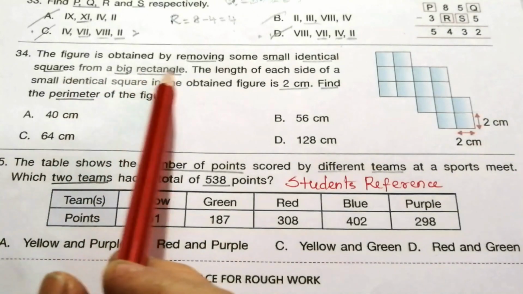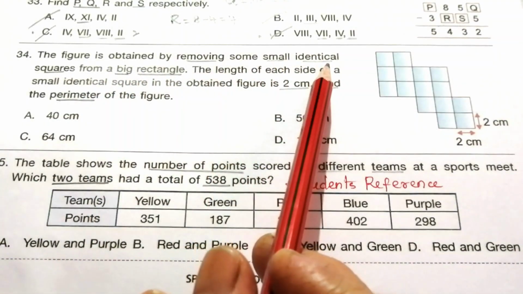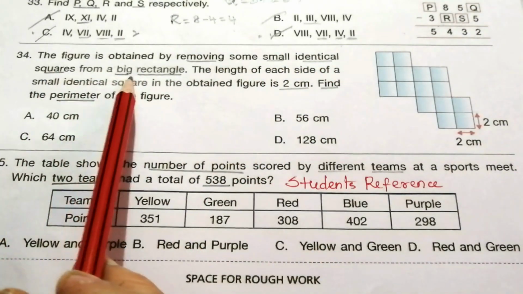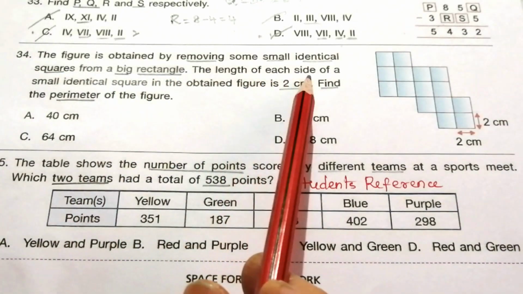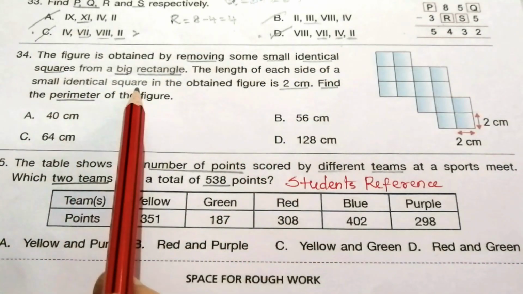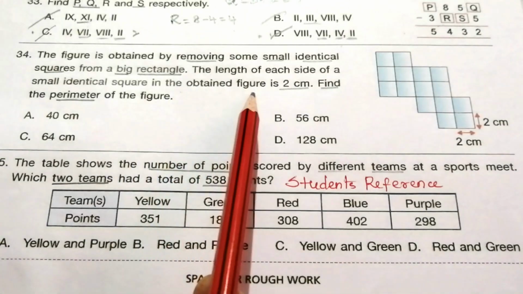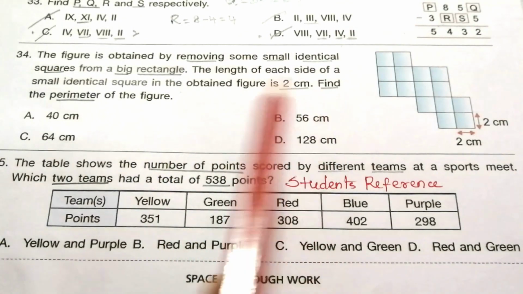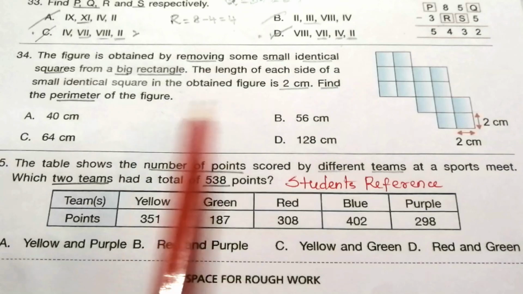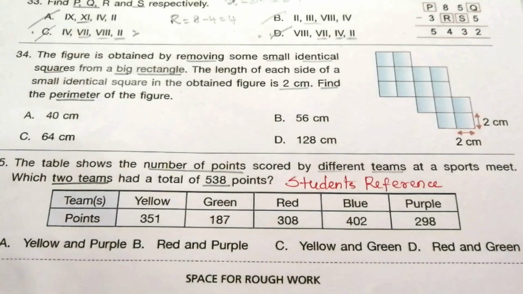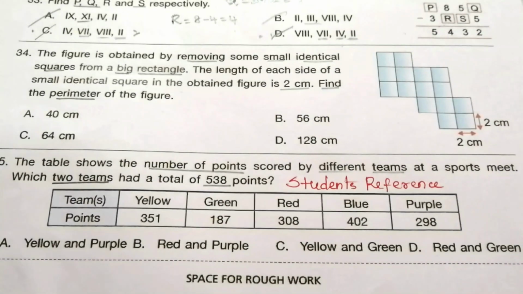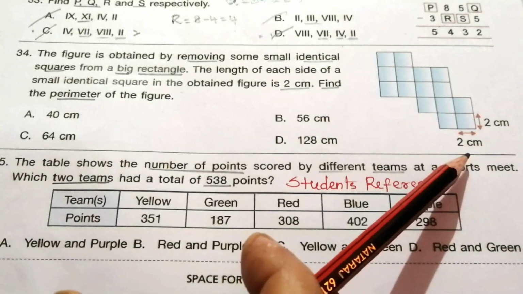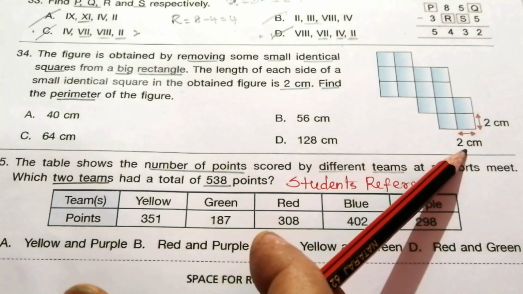34. The figure is obtained by removing some small identical squares from a big rectangle. The length of each side of a small identical square in the obtained figure is 2 cm. Find the perimeter of the figure. This is the given figure. You try to find out the answer. We know the side of each square is 2 cm.